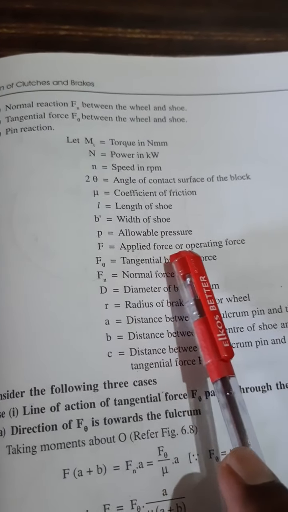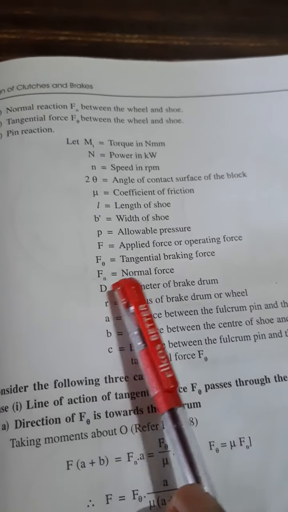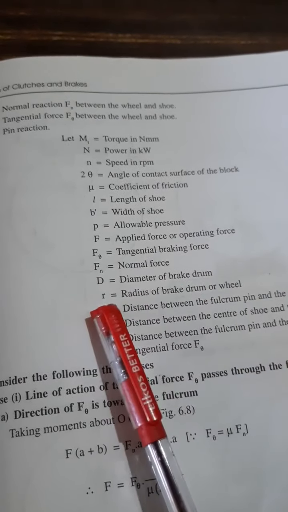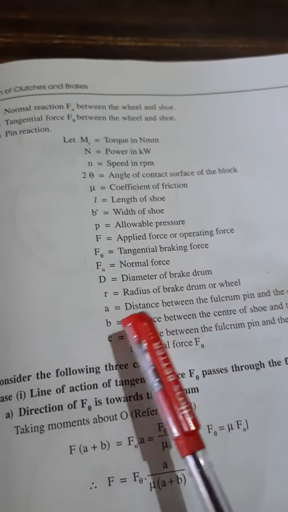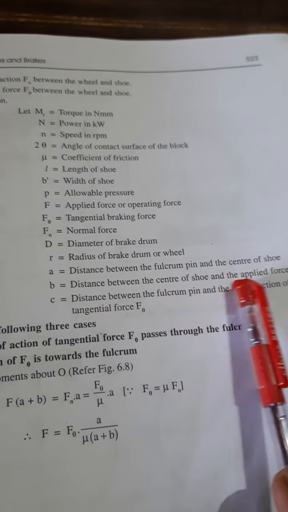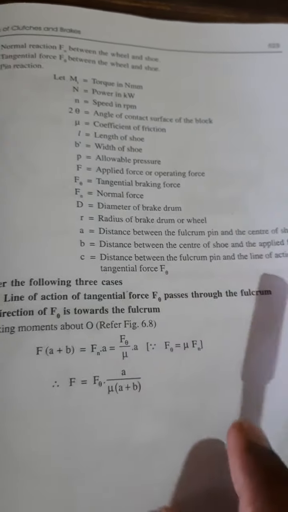F is the applied force or operating force. F theta is the tangential braking force. Fn is the normal force. D is the diameter of the brake drum. R is the radius of the brake drum. A is the distance between the fulcrum pin and center of shoe. B is the distance between the center of shoe and applied force. C is the distance between the fulcrum pin and the action of tangential force F theta.